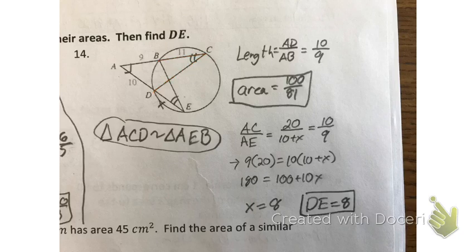So then we can say that our triangle ACB is going to be similar to AEB. So that's the statement I have down here. ACB is similar to AEB. Then it says find the area ratios, and then we're supposed to find a specific length.